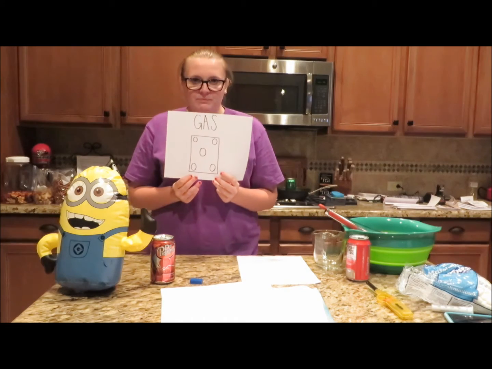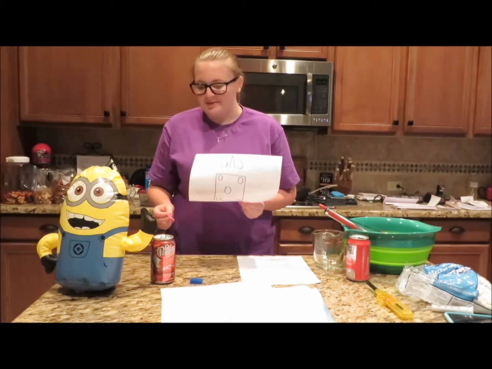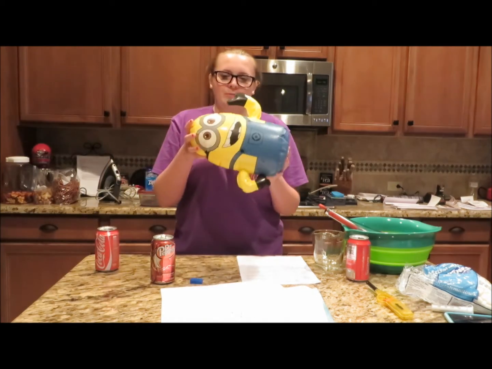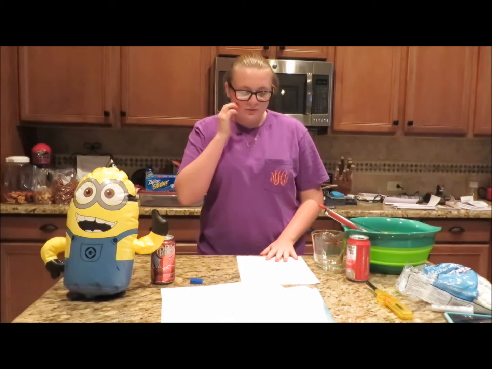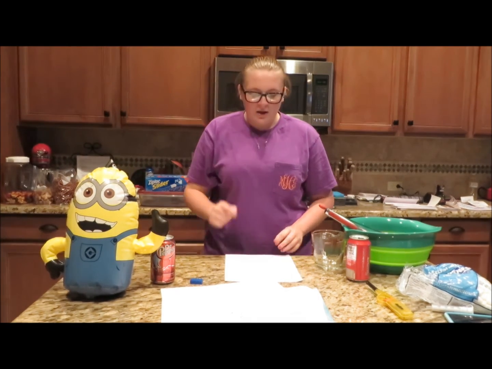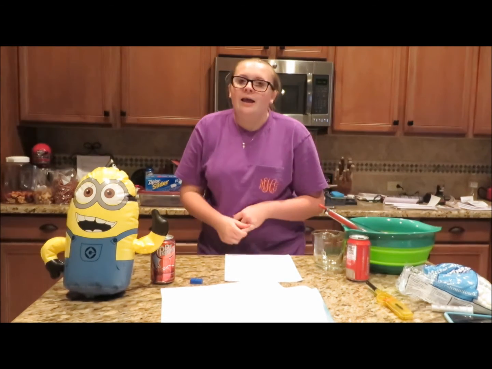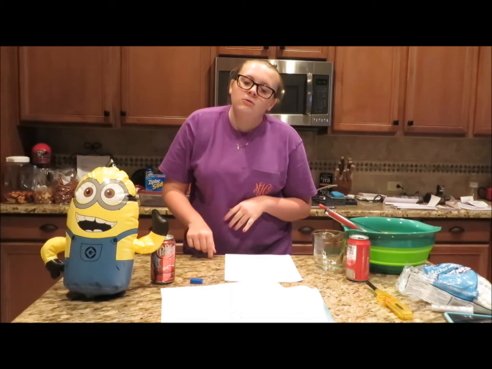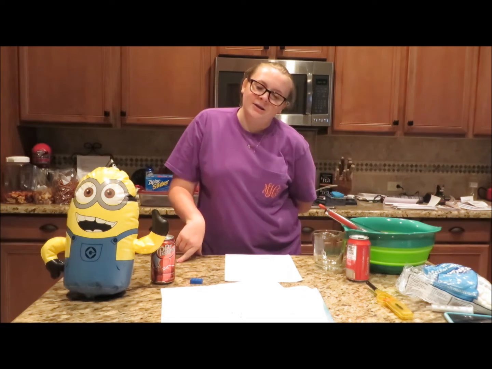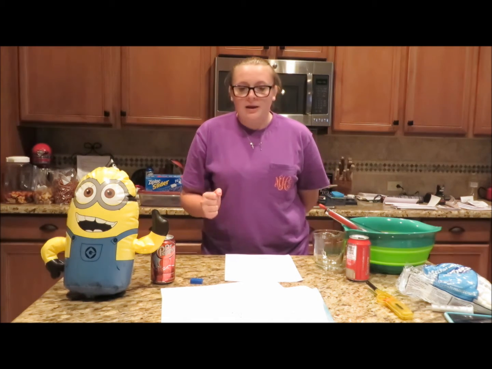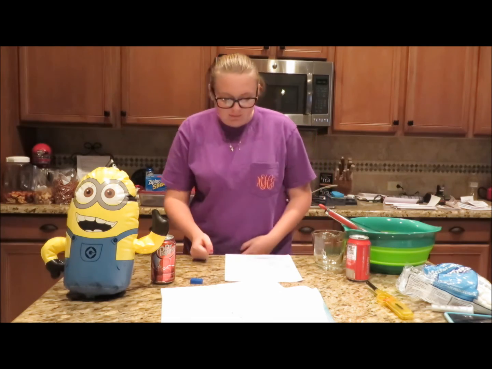This is our gas diagram. We chose a minion blown up with gas as our real world example. Gas has a low attraction between particles, an indefinite volume and shape, and is compressible.